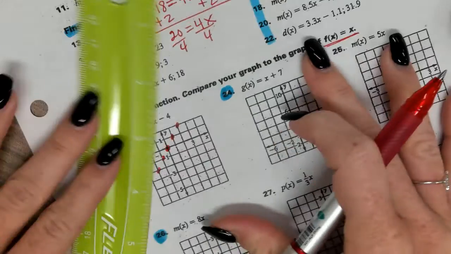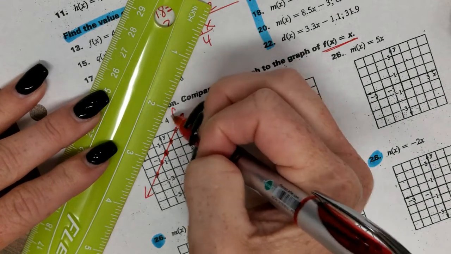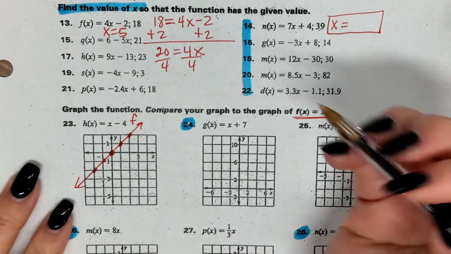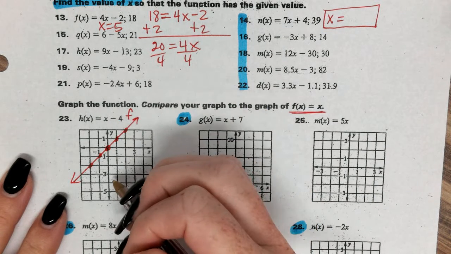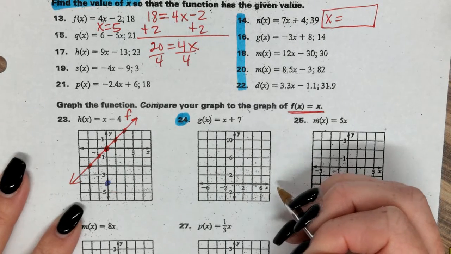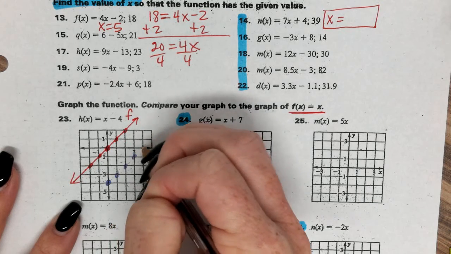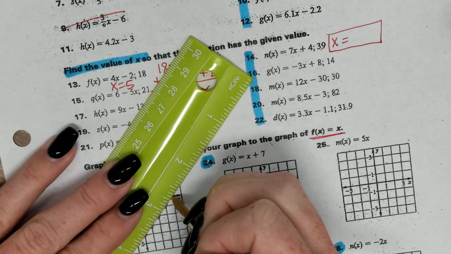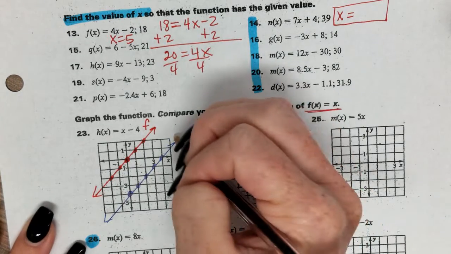Then I label this f. Okay, now I'm going to graph x minus 4. So I go down to the y-intercept, which is -4. My slope is 1 again, so they're parallel, up 1 over 1. And I'm going to label this one h.